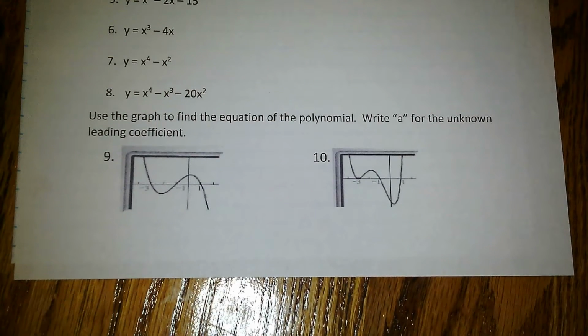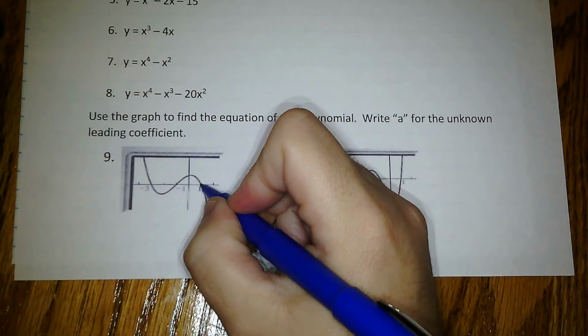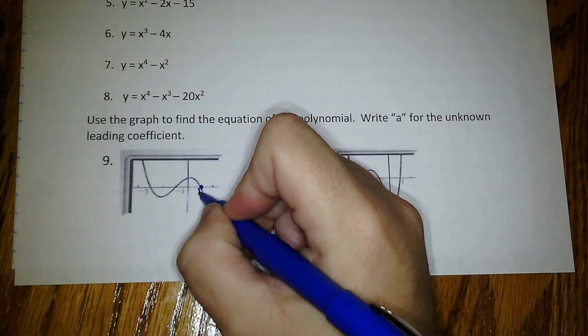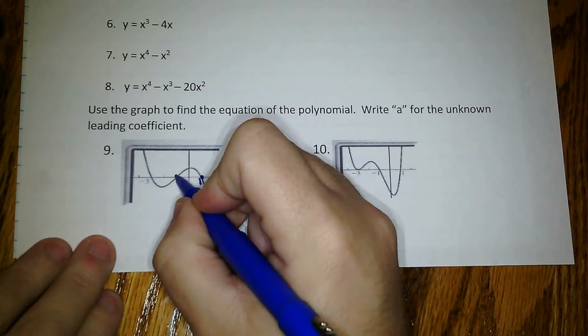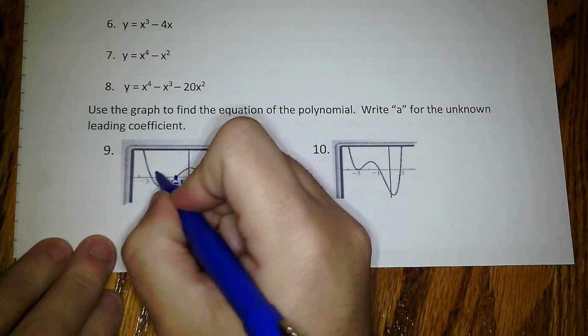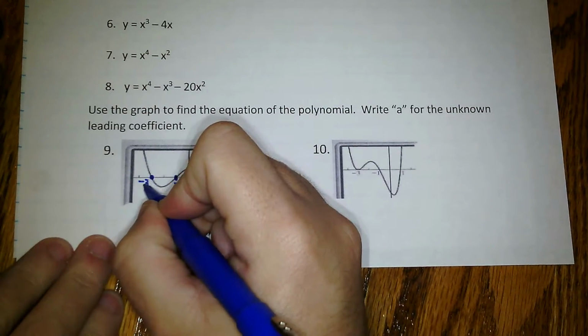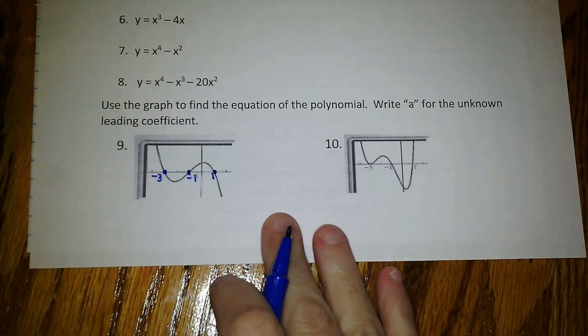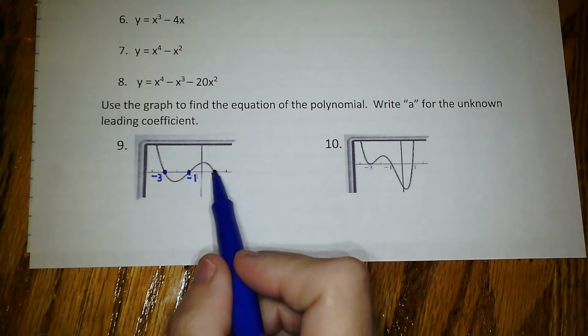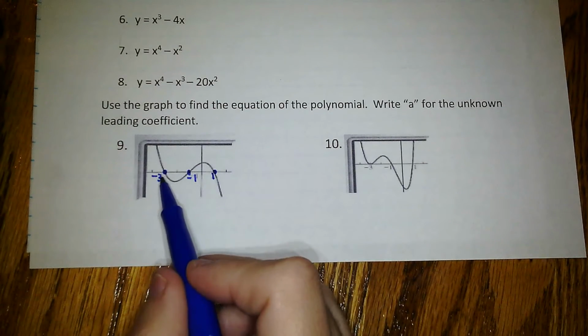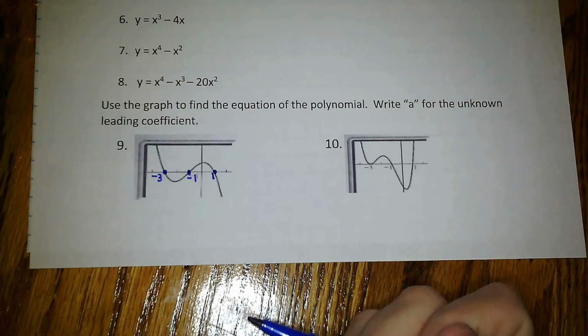I know this is a little fuzzy, so I'm going to make it clearer for you. This dot right here is at the whole number 1. This dot here is at -1. And this dot here is at -3. So what it looks like to me is that you have a cubic. There are 3 places where it crosses the x-axis.